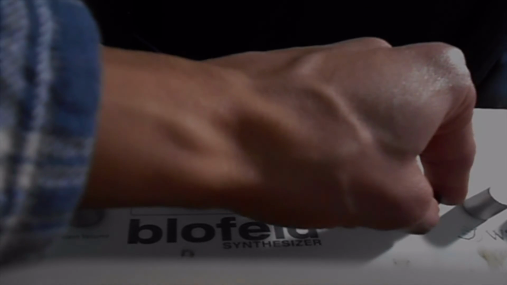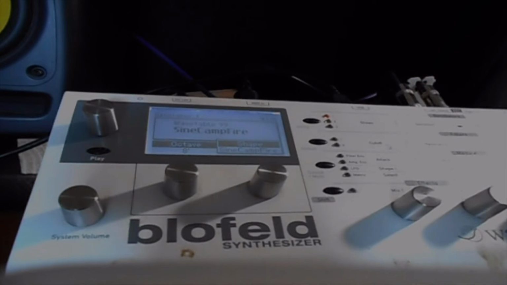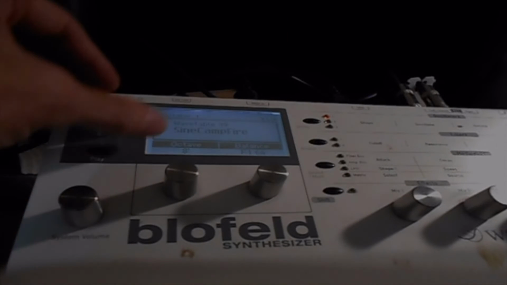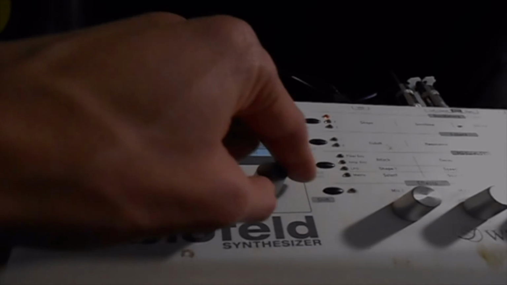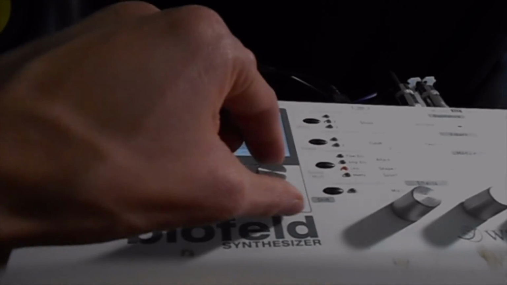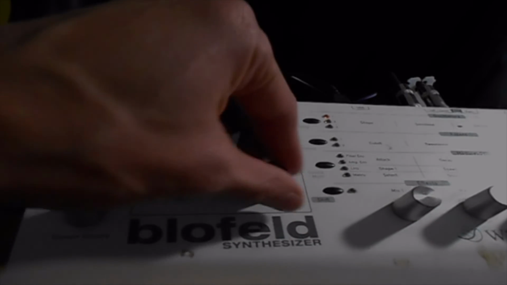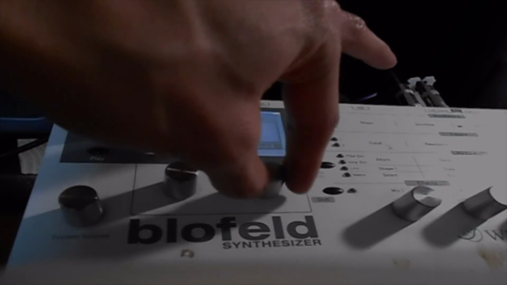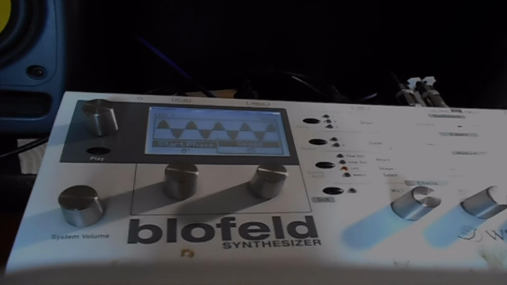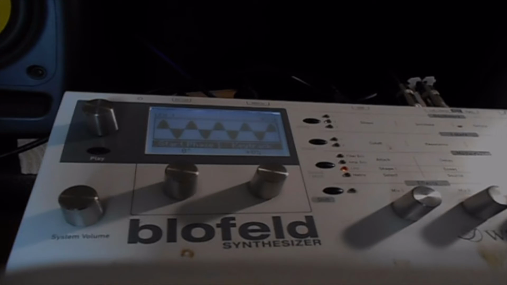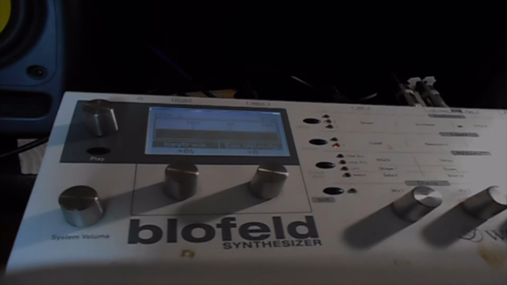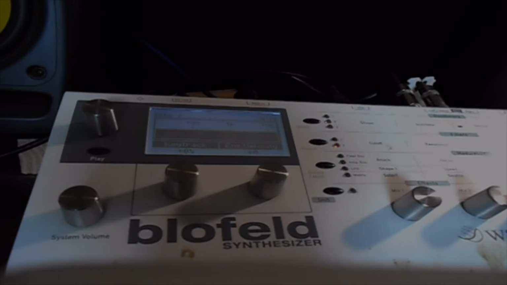Let's go to Sound Campfire real quick. You see? Notice I didn't get into any filters and such. That's because I didn't really need to. I'm just trying to show you how this basic operation works.